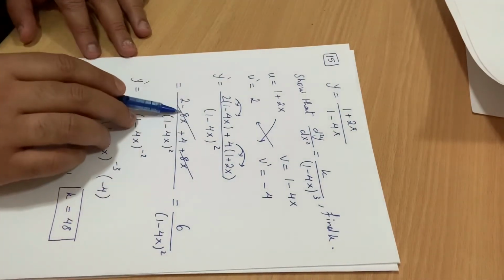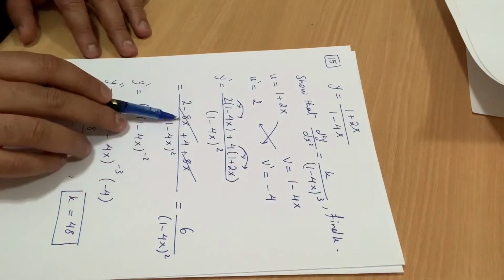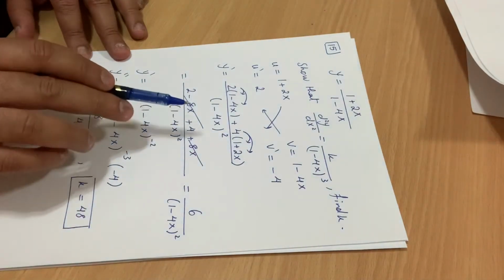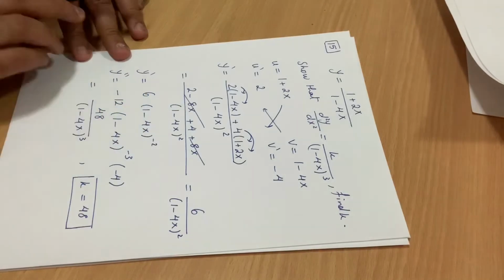By expanding, 2 times 1 is 2. 2 times negative 4x is negative 8x. 4 times 1 is 4. And 4 times 2x is 8x. Negative 8x and positive 8x cancel. 2 plus 4 is 6. And you keep the denominator as it is.